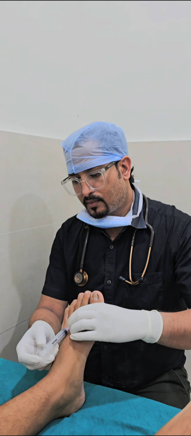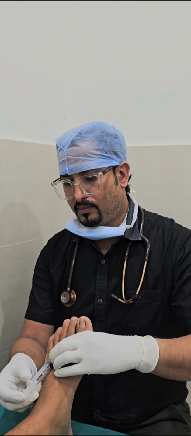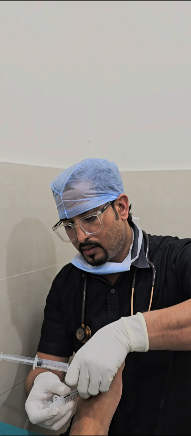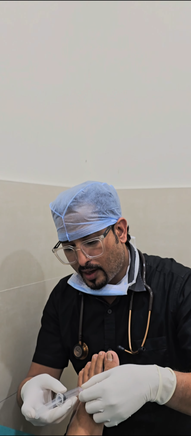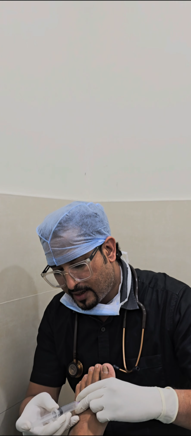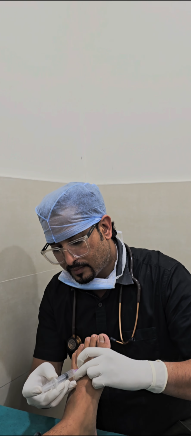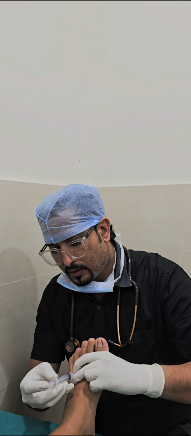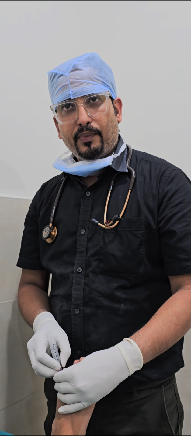Ozone. So this is ozone, 10 microgram per ml. I will inject 50 microgram. This is usually the standard which I follow in my practice. I will supplement this with ozone. So I have injected, the procedure is completed.